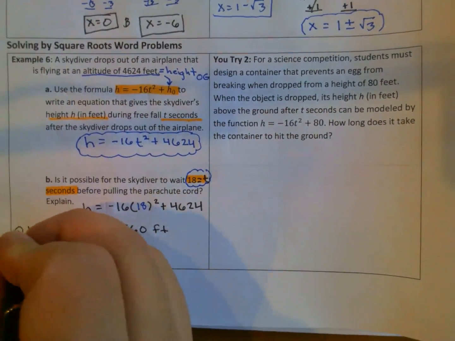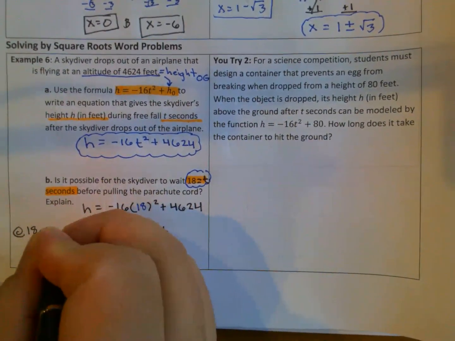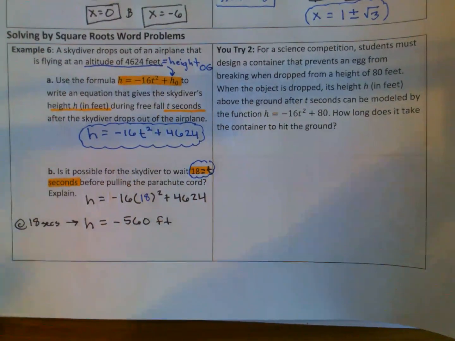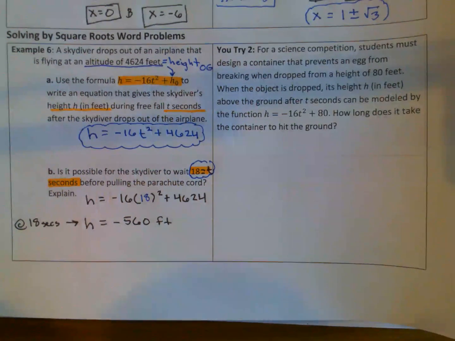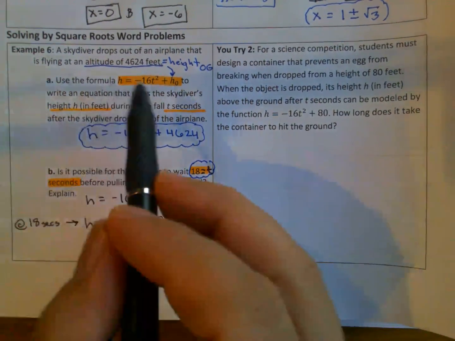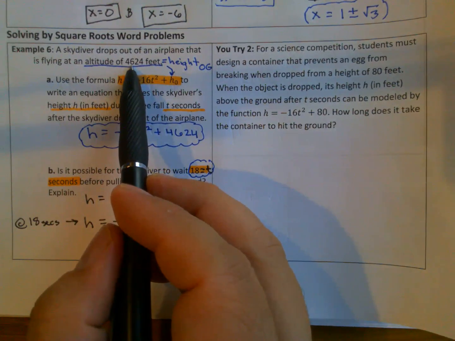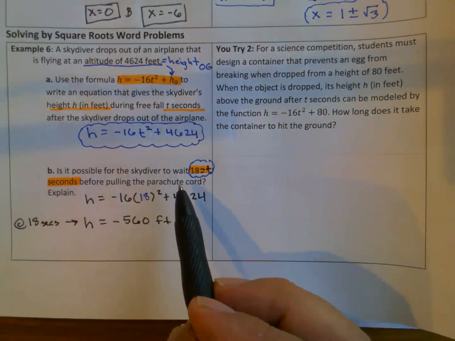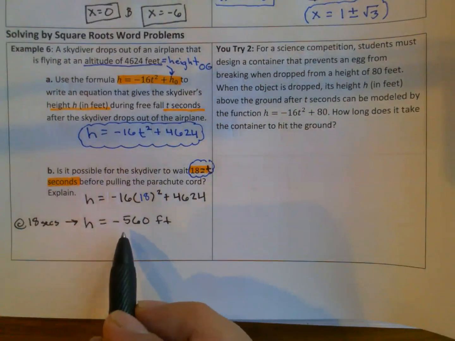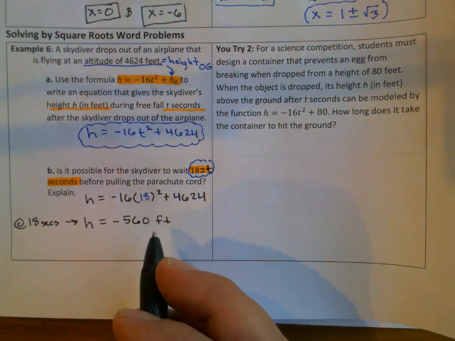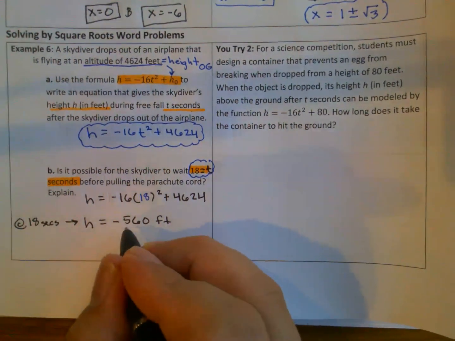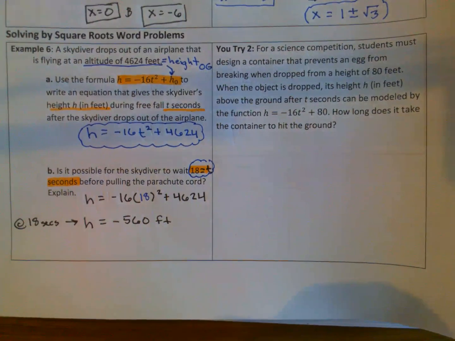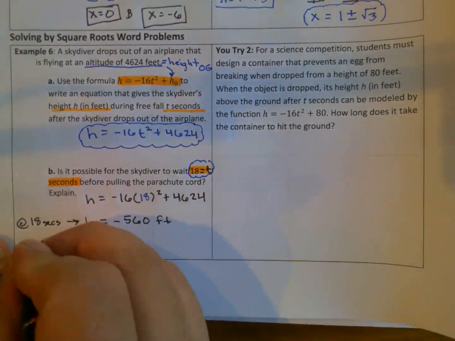And remember, this is at 18 seconds. That's the height at 18 seconds. So think about that number for a moment. Think about the situation at hand. The skydiver's dropping from the airplane. This is the height, right? Positive 4,624. They said, can he wait until 18 seconds and then pull a cord so that the parachute opens? Well, if it's negative 560 feet, that just means one thing. He's already hit the ground a while ago. Negative 560 means he's already underground. So the answer is no.